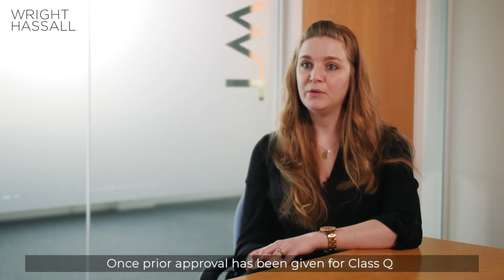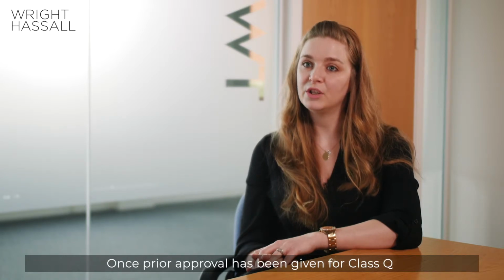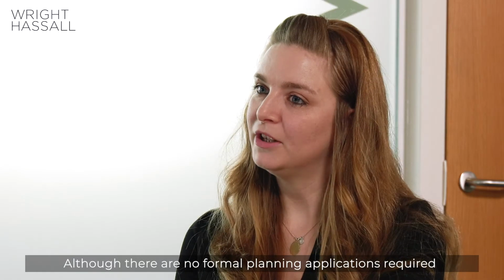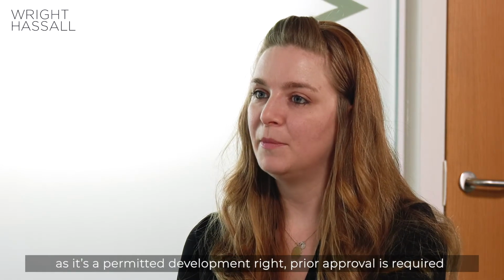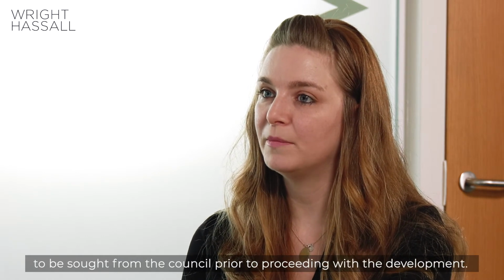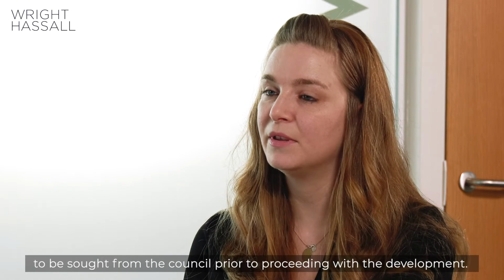Once prior approval has been given for Class Q, the development in question has to have been completed within 3 years from the date of the prior approval. Although there are no formal planning applications required, as it's a permitted development right, prior approval is required to be sought from the council prior to proceeding with the development.